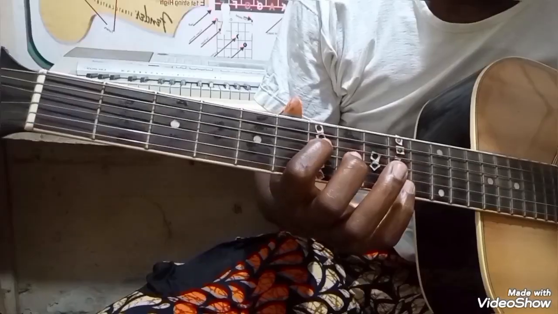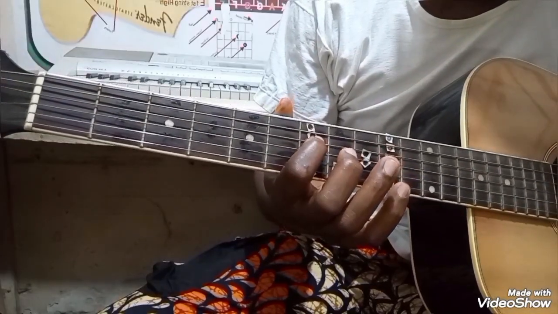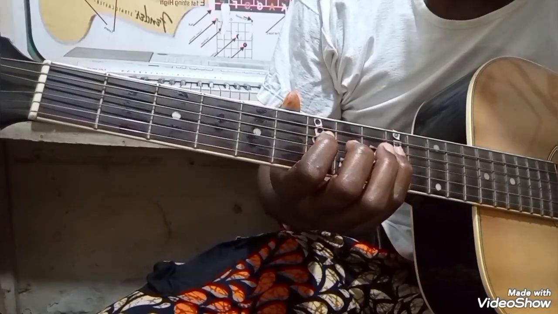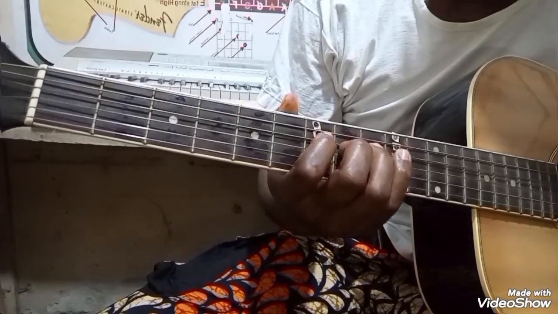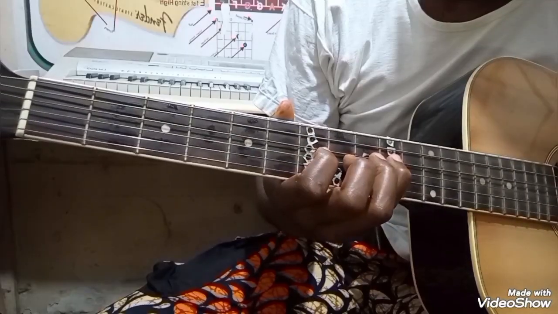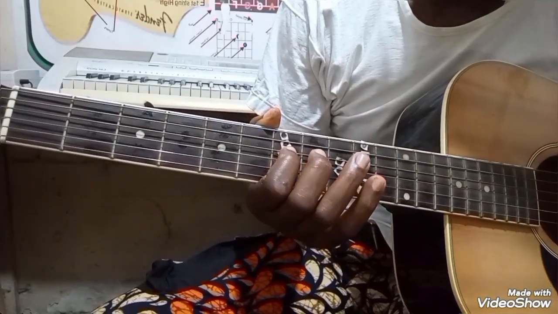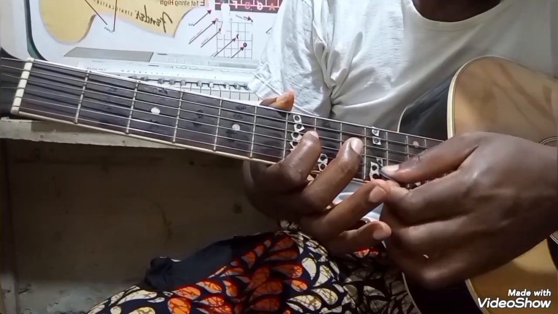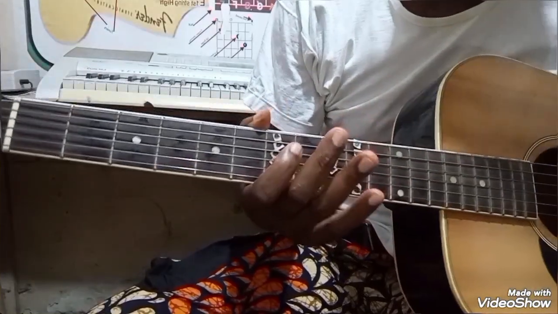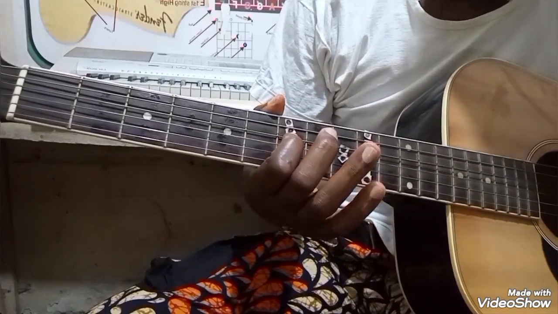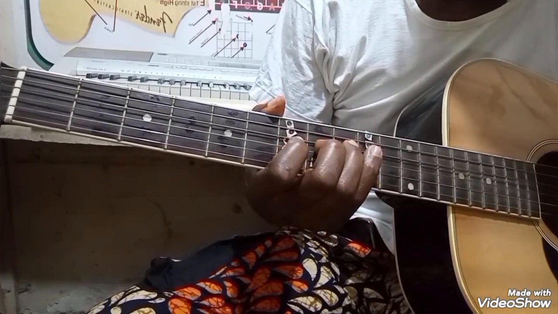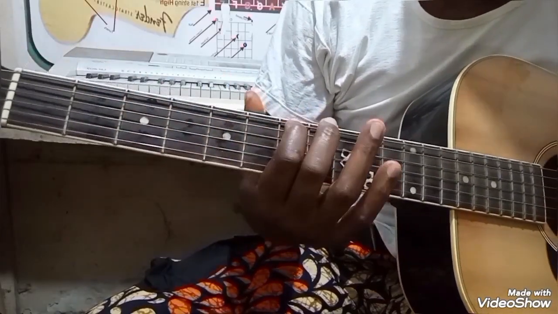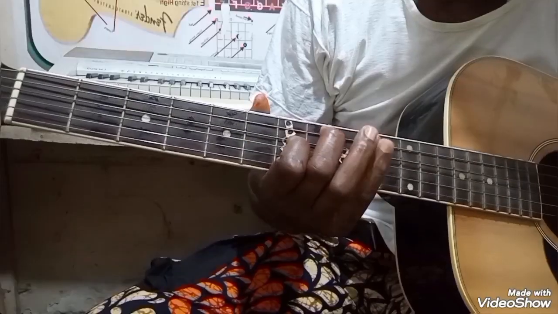The next string, which is the D string, or string 4, detaching Ti and Fa. Here we have Re, Mi, Fa. On this string, we are detaching Fa, arriving at Re, Mi. Once again: Do, Re, Mi, Sol, La, Do, Re, Mi.